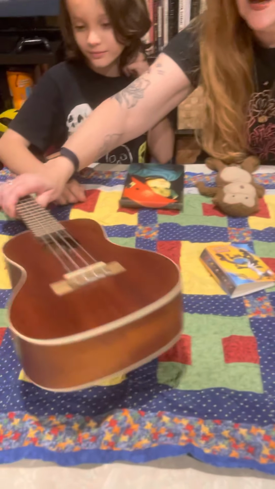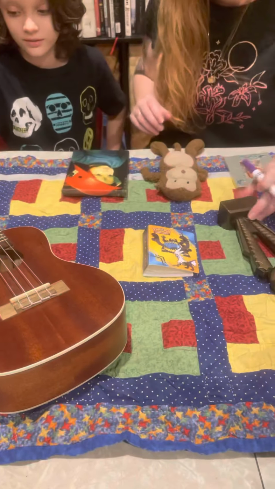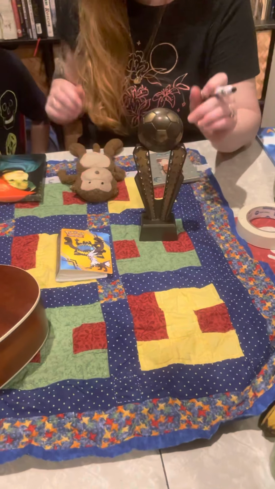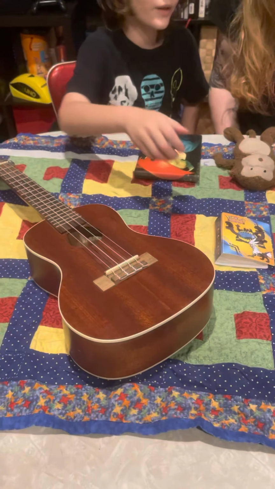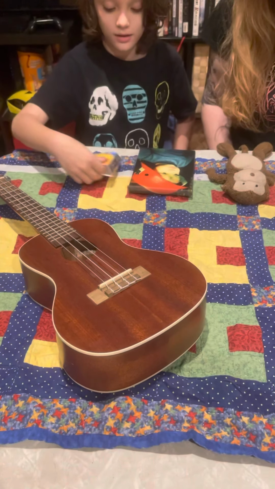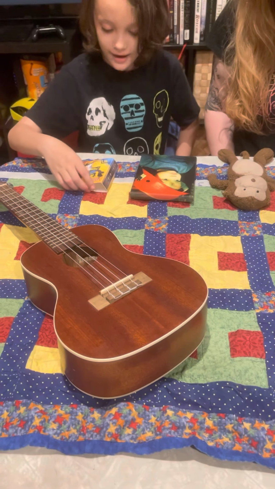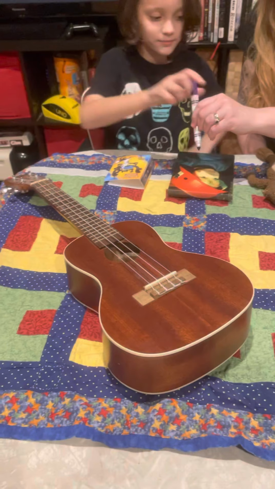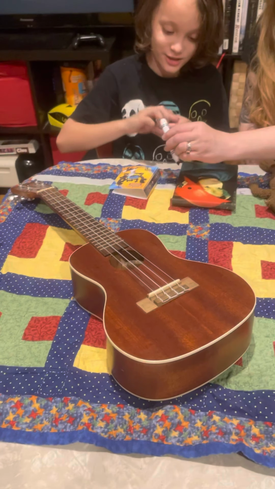Okay. Now we've got some older items. We have a ukulele, a Pokemon card pack, and a soccer trophy. Henry, where do you think the next thing should go? When I first got into Pokemon, here. You think so? Yeah. So that would be, you want to write it? Number 4. Okay, go ahead.